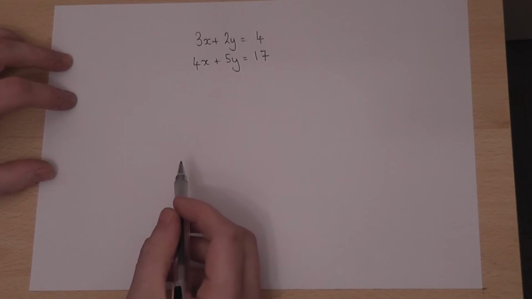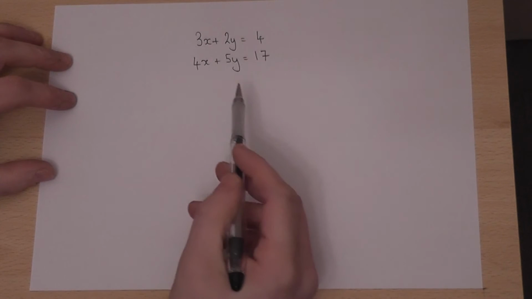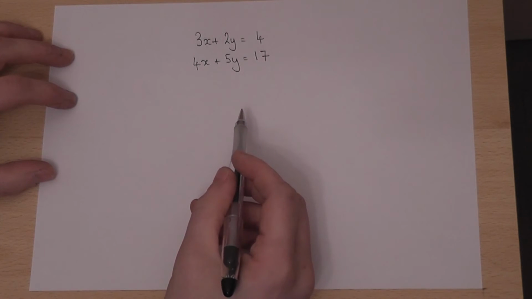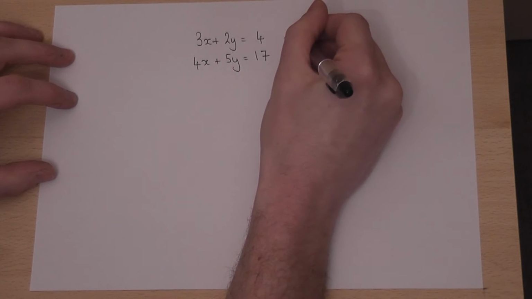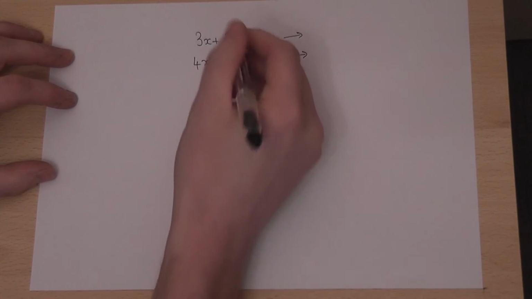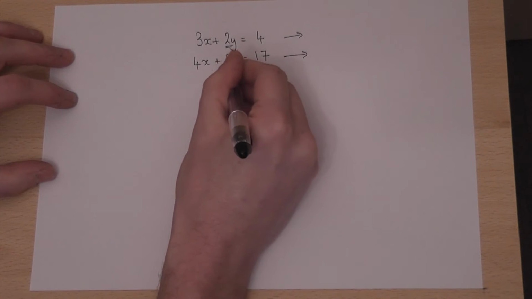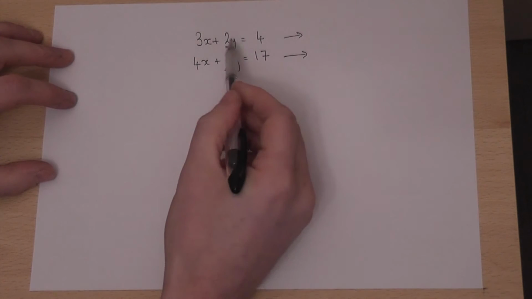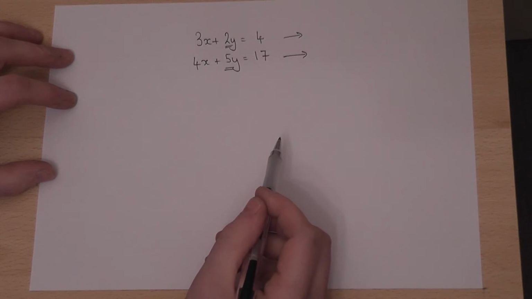In this question, we're asked to solve two simultaneous equations. Now, in my view, the best method is to times both equations by a different number to get the same number of y's. So we have the same y coefficient. Now 2 and 5 both go into 10.